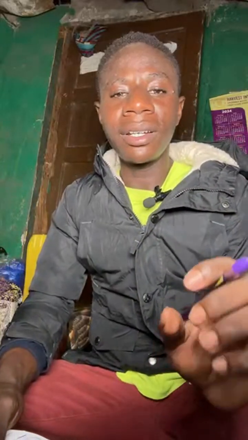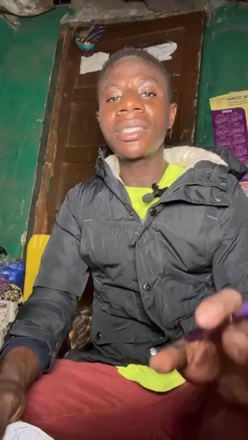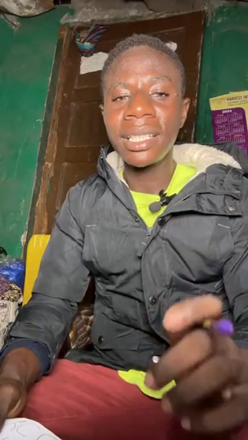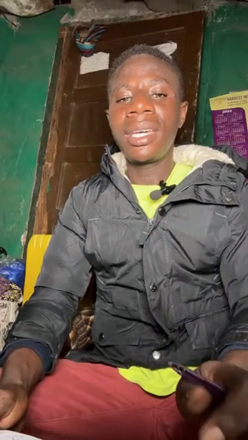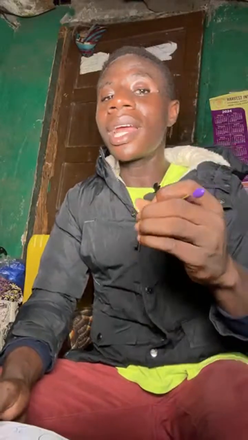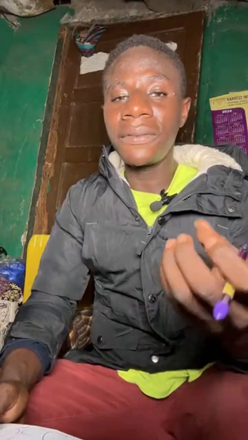And we have another letter, which is B. And the other letter in the Creole alphabet is CH.